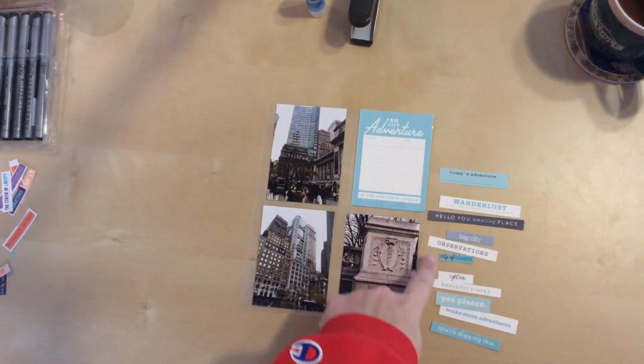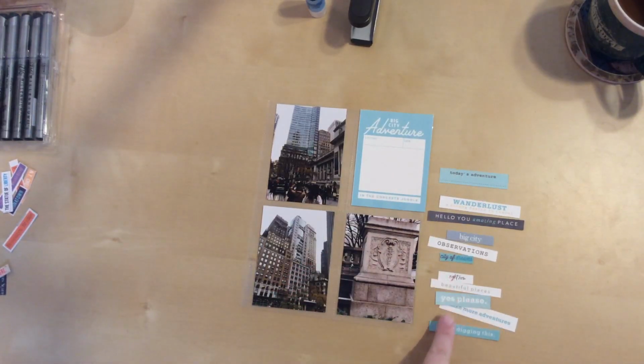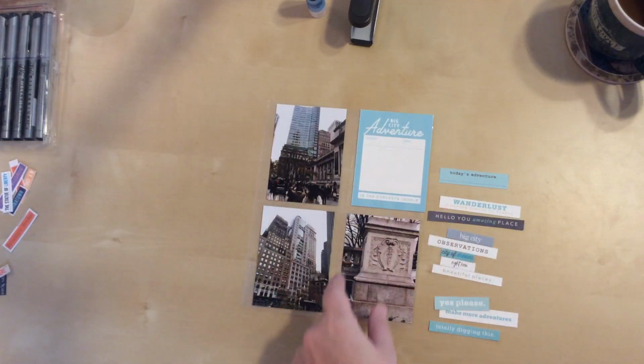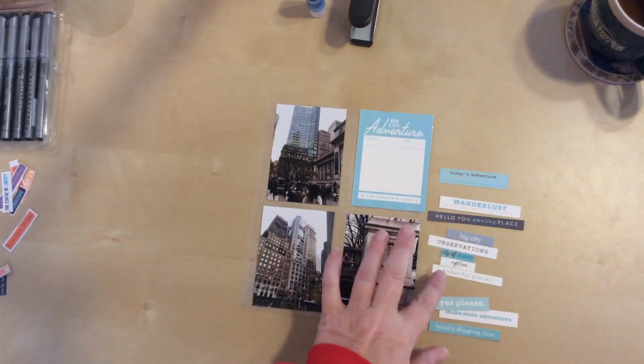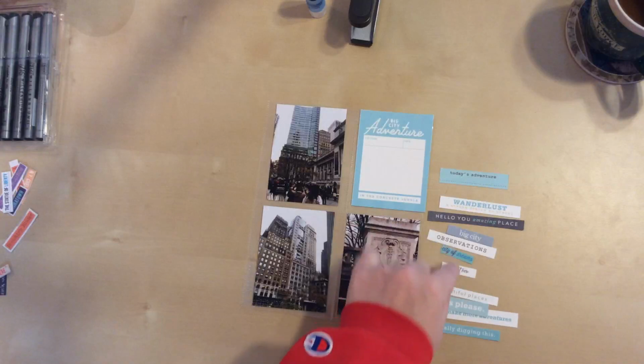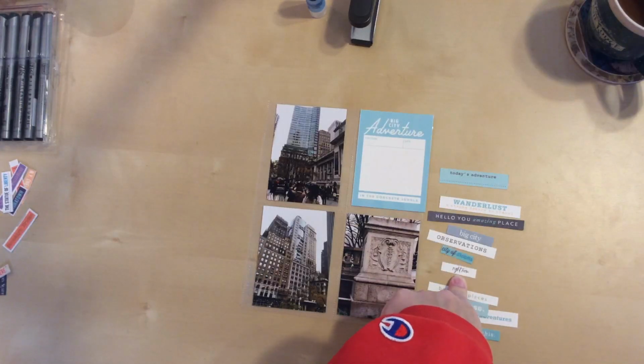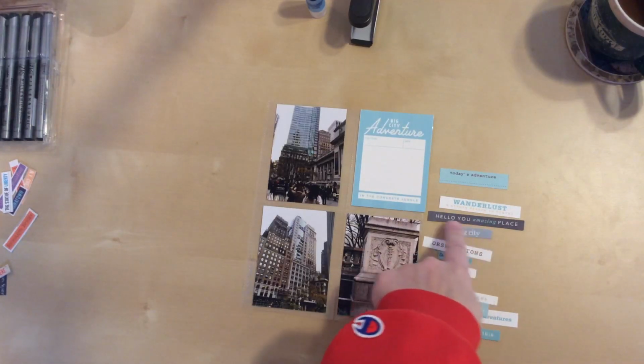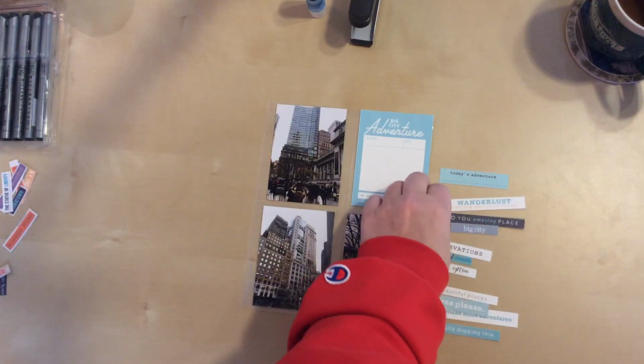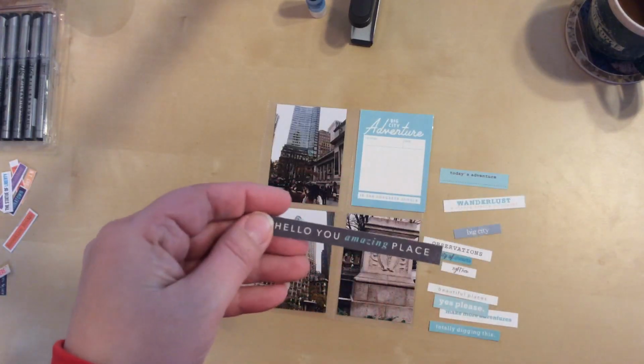So these are all the different phrases I found that I thought would work. There's a lot of that blue in there. I found just a few that had other colors, like this one that says Right Now, that's actually brown. Then I have this one that says Big City, which is gray in the background. And then this one I like because it does give a nice dark contrast.